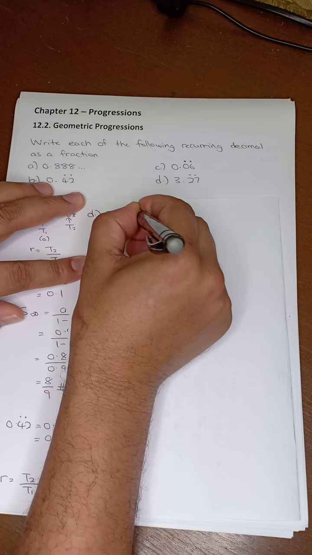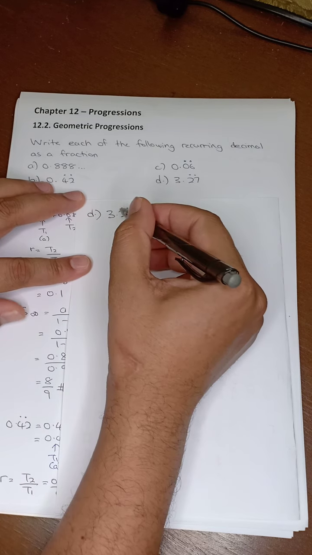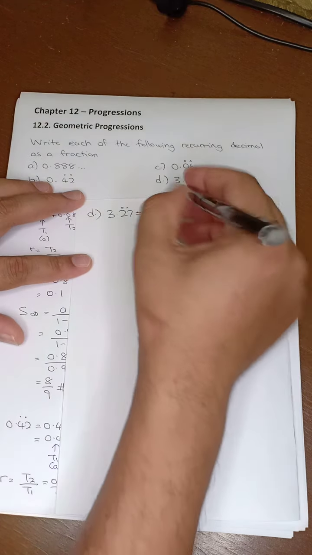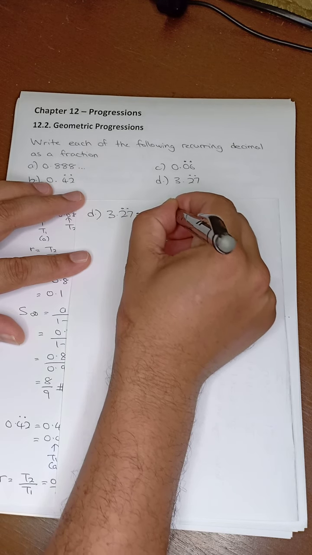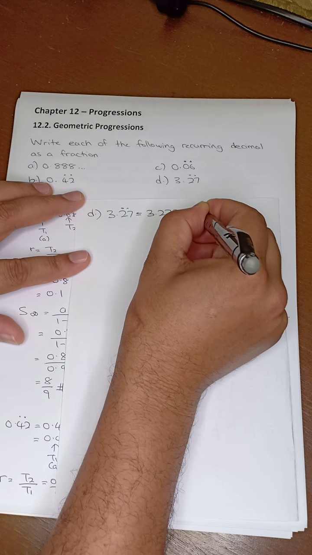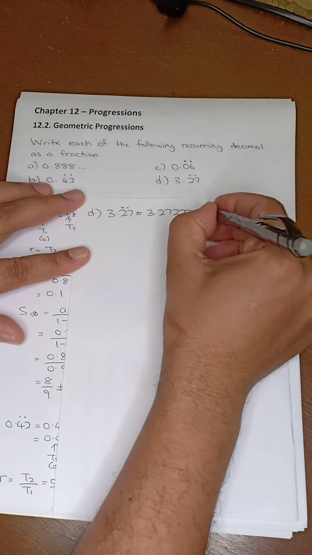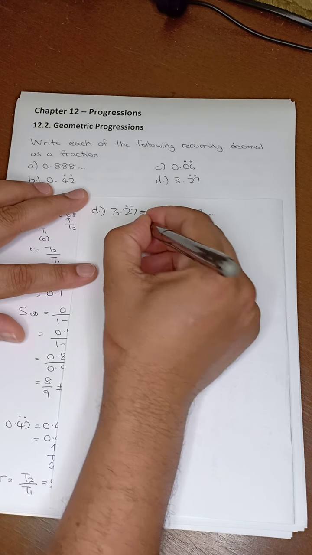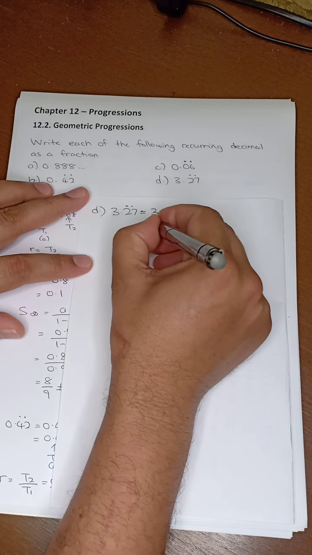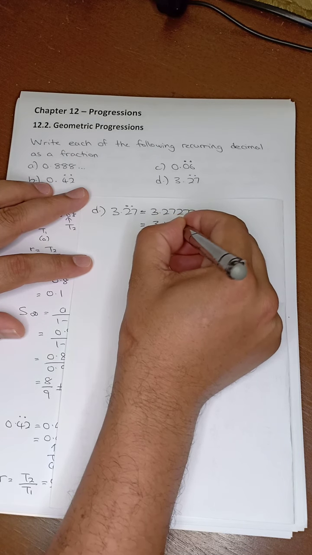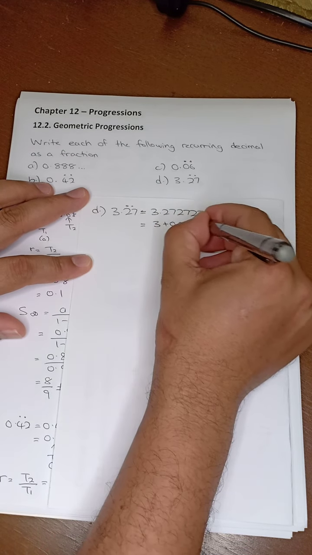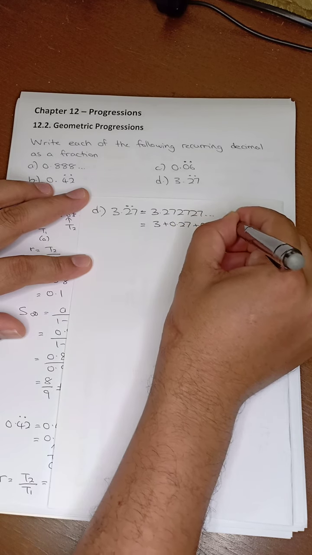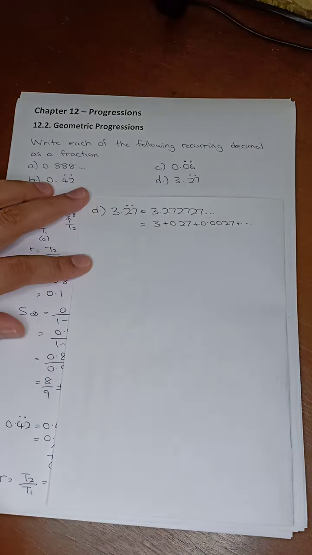3.27, but remember the dots are only on top of 2 and 7, not 3. So it will be 3.272727 and so on. So I'll change this into an addition. I'll get 3 plus 0.27 plus 0.0027 and so on.